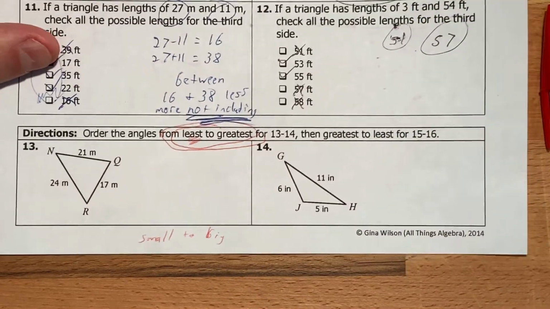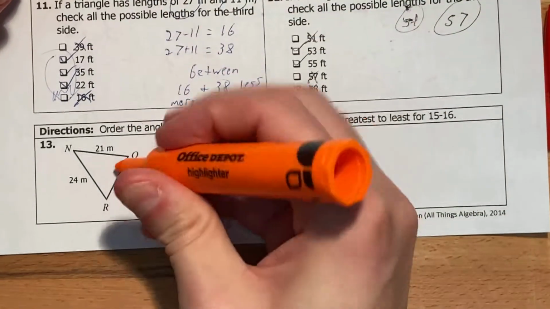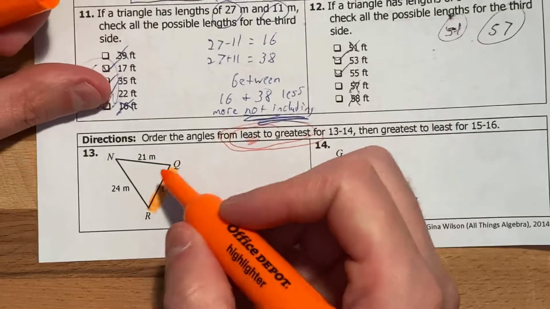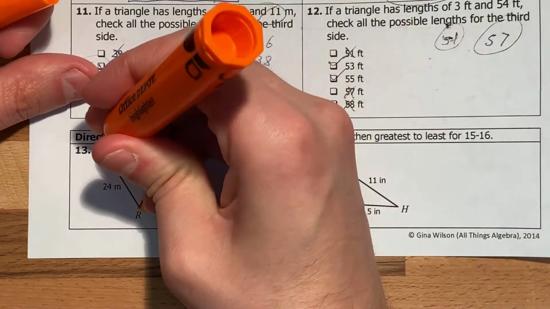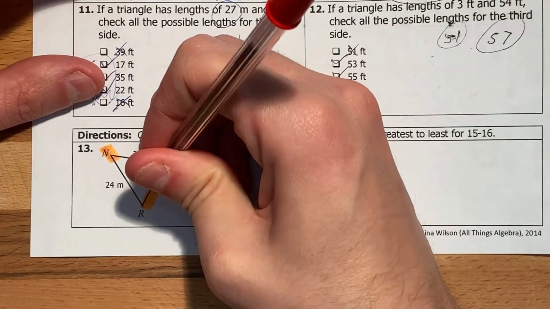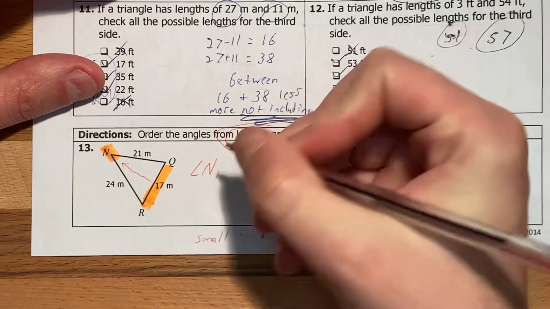And what I'm going to do is find the smallest side. And that's this one right here. If this is the smallest side, then that means this is the smallest angle. It's just directly across. The smallest side has the smallest angle. So angle N is the smallest.